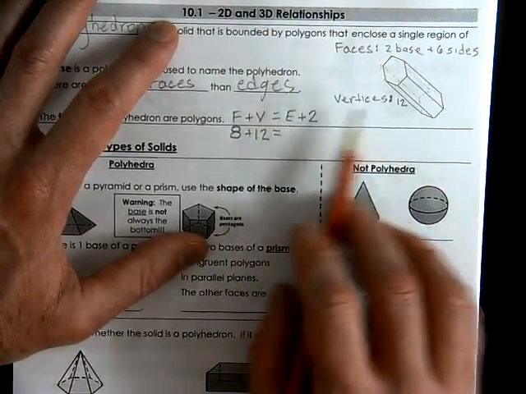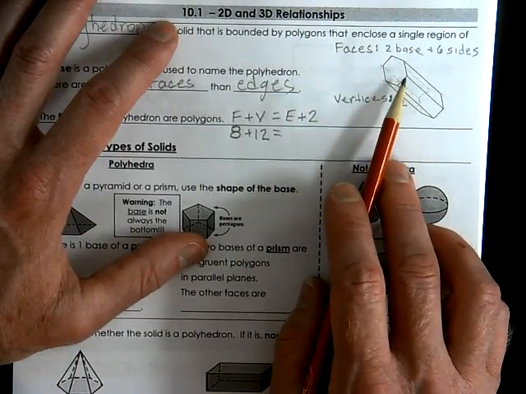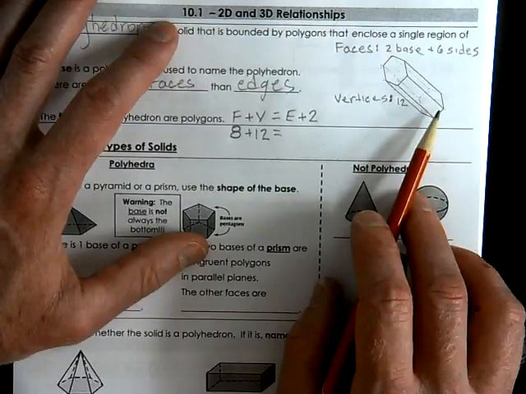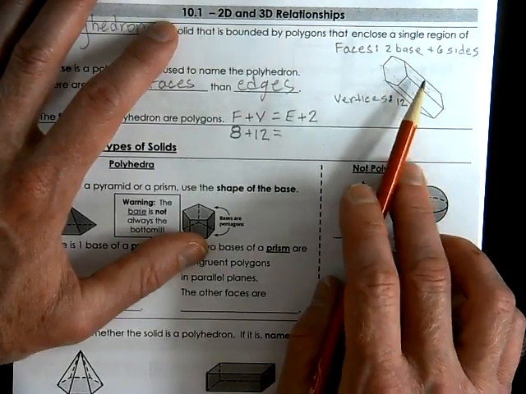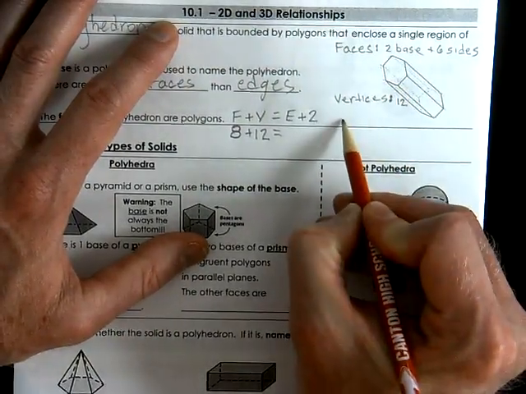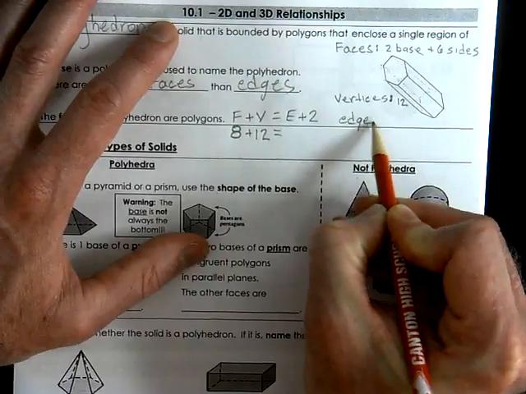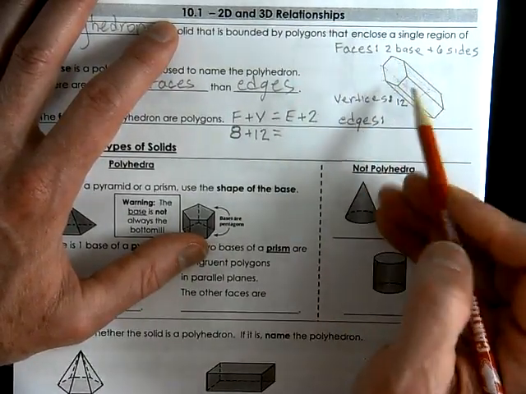The edges are the lines that are connecting the vertices together. The edges are formed by 2 sides coming together. So of course we have 6 edges to make up the hexagon.